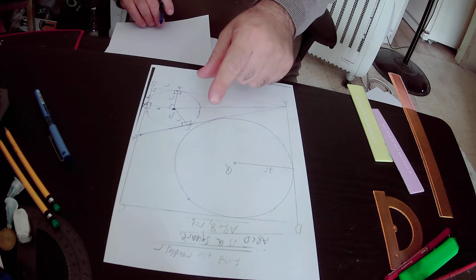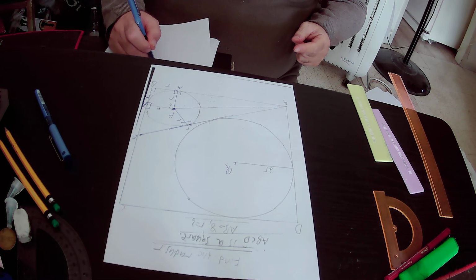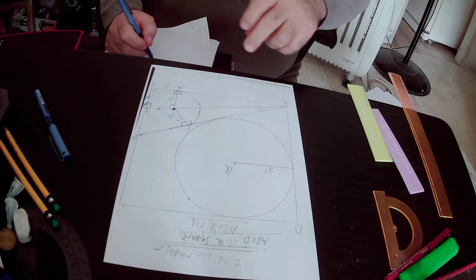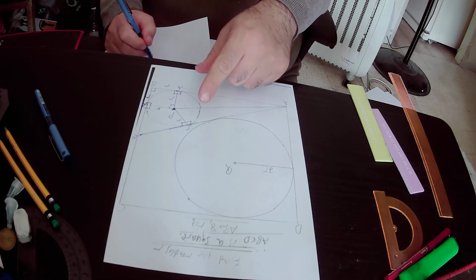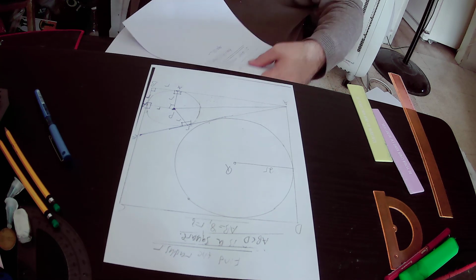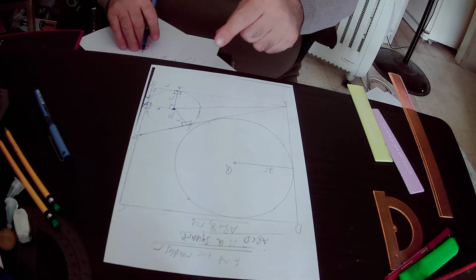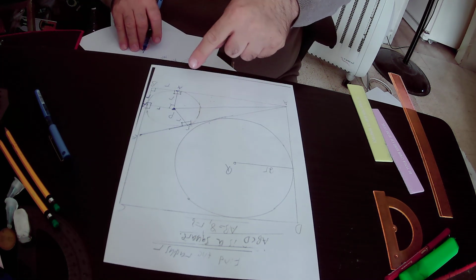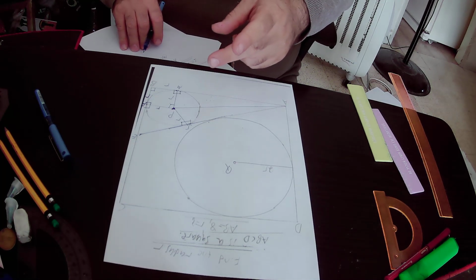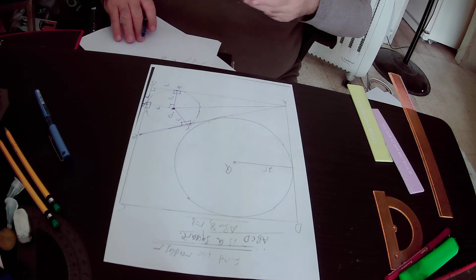Actually, MP equals SP, and both those line segments are radii of the small circle, so MP equals SP equals the radius of the small circle. Any line segment that exits from the center of the circle and touches the circle is defined as the radius of the circle, so PM is a radius and PS is also a radius.